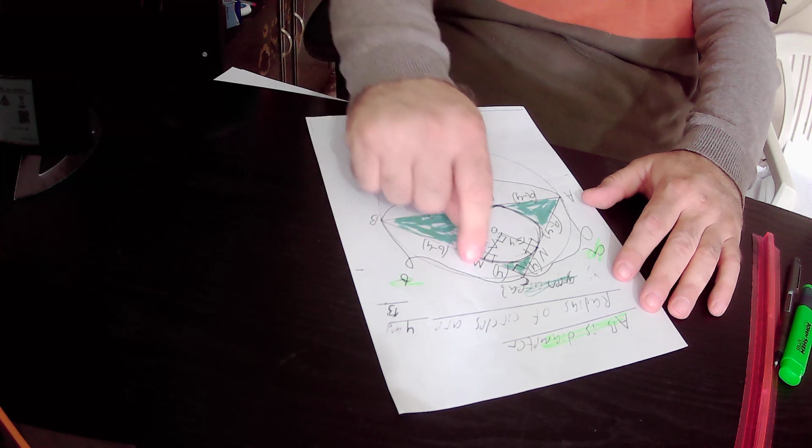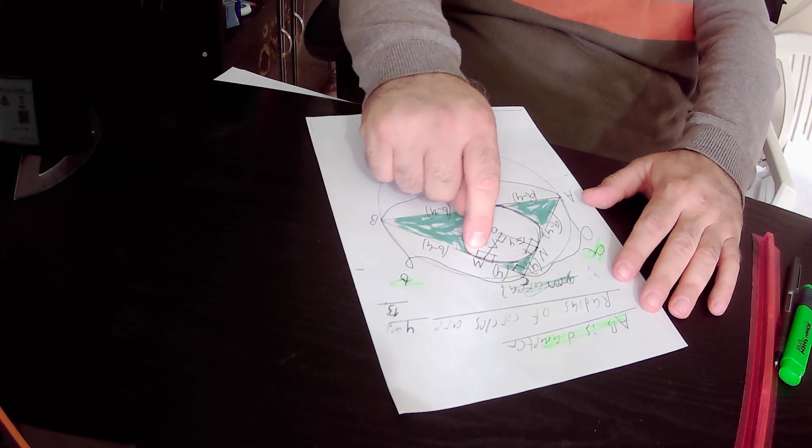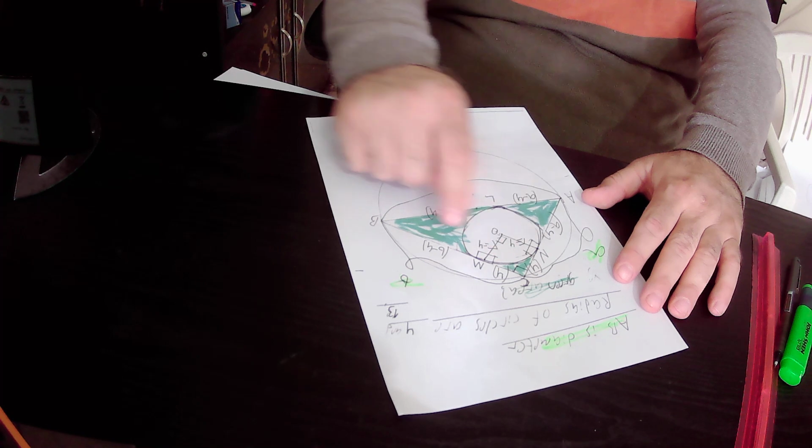So if CB is perpendicular to MO, it means that this angle equals 90 degrees, and this angle will also equal 90 degrees.